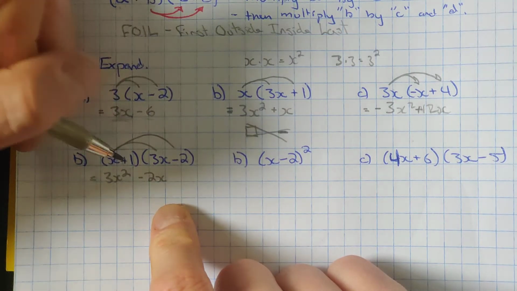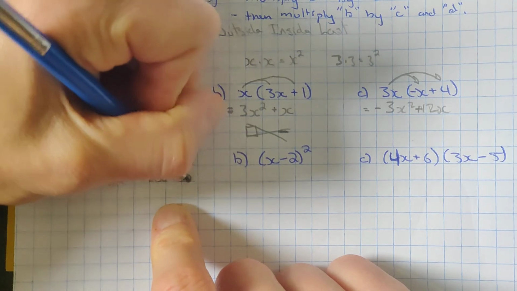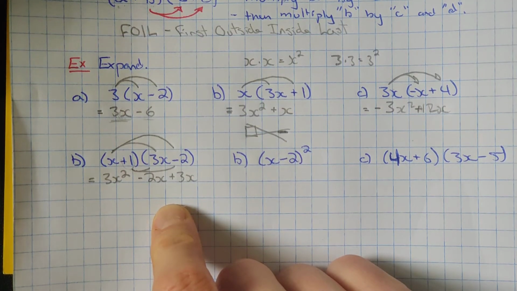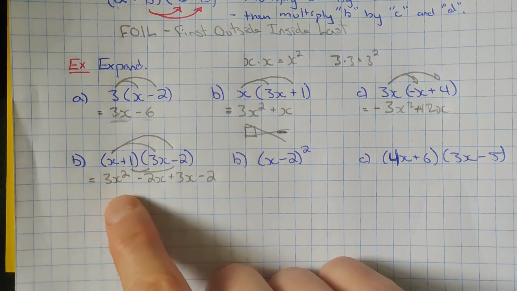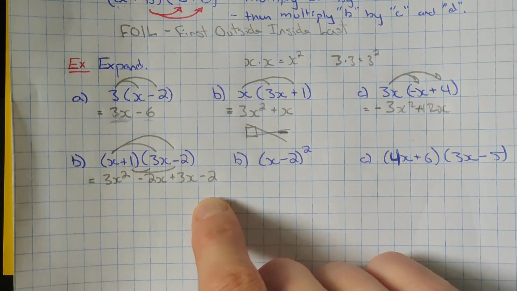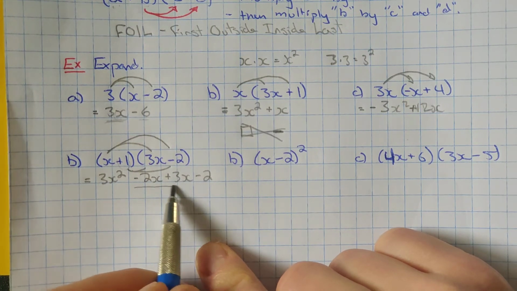Now I got to deal with the 1. So now it's positive 1 times 3x, which is just plus 3x, and positive 1 times negative 2, which is negative 2. Here, I have it all nicely expanded. So now I just need to do some simplifying.